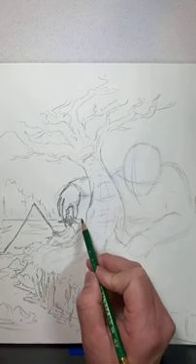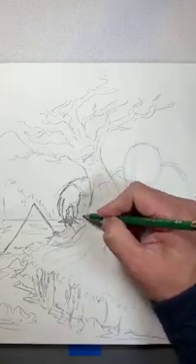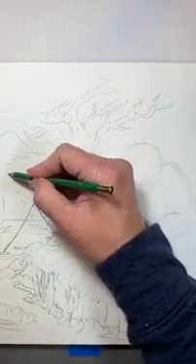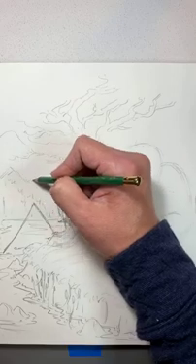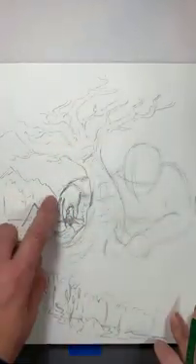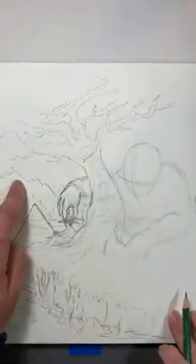Okay. Maybe some more foliage back here. Maybe a mountain. Because we want to put a little bit of weight on this side.